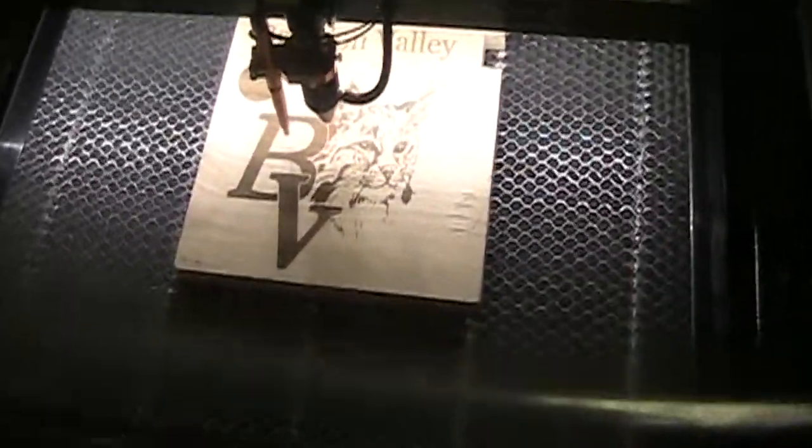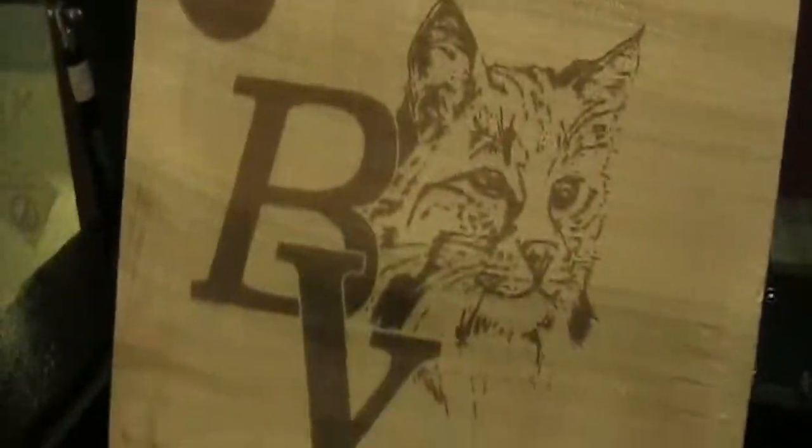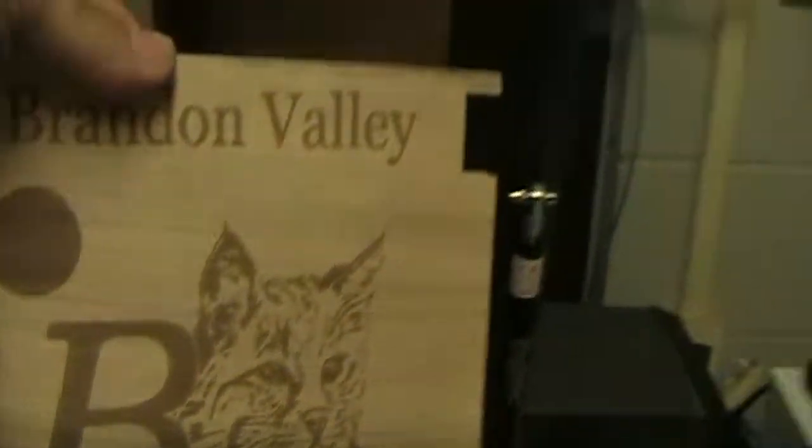Okay, it finished. So this is what it looks like. We can lower the bed down. Remove this out of here. Oops, gotta get it.